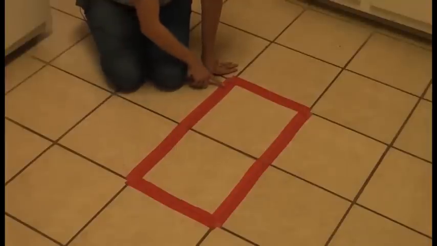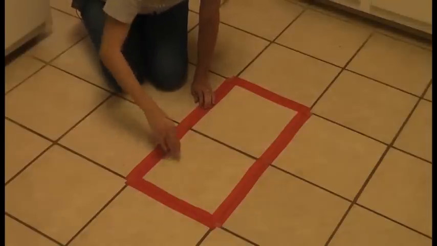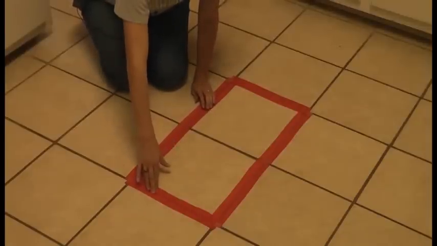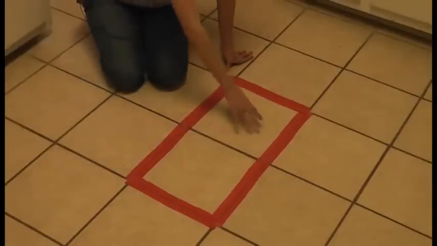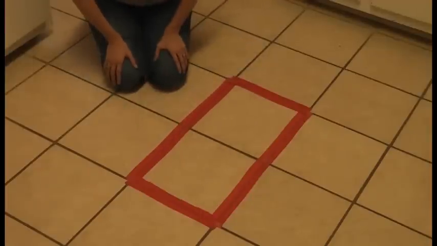So our length in this case is 2 feet, 1, 2. And our width is 1. So we're going to multiply 2 times 1, which is 2 square feet. And if you count, you can see the squares. 1, 2. And we have 2 squares right there in the middle.